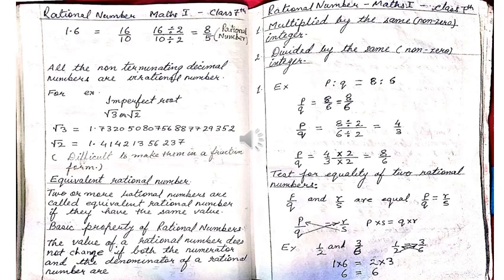Two or more rational numbers are called equivalent rational numbers if they have the same value. Now, the basic property of rational numbers: the value of a rational number does not change if both the numerator and denominator are multiplied by the same non-zero integer or divided by the same non-zero integer.